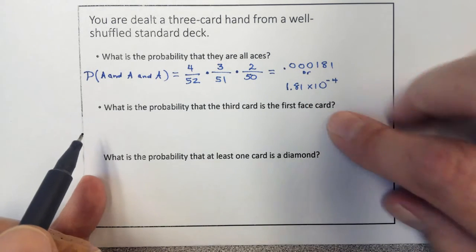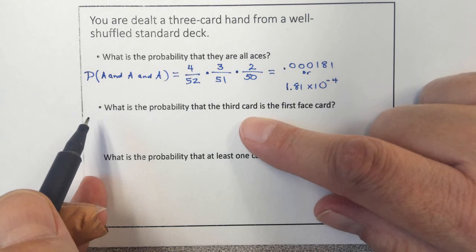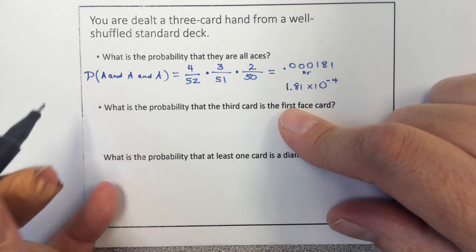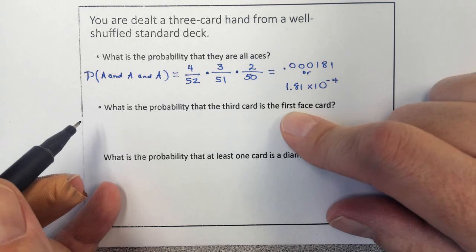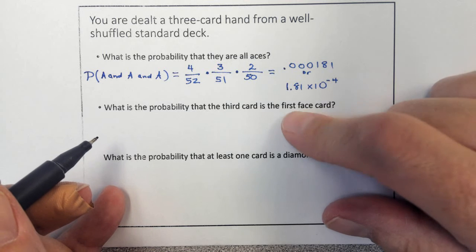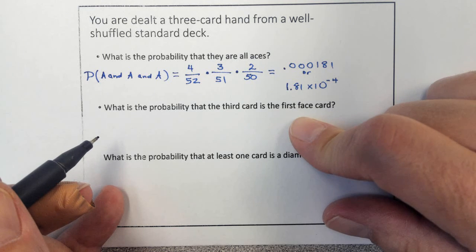Okay, let's do the next one. What is the probability that the third card is the first face card? All right, face cards are the cards that actually have faces on them. So those are jacks, queens, and kings. Things that have people's faces on them. Those are face cards. Aces are not face cards.